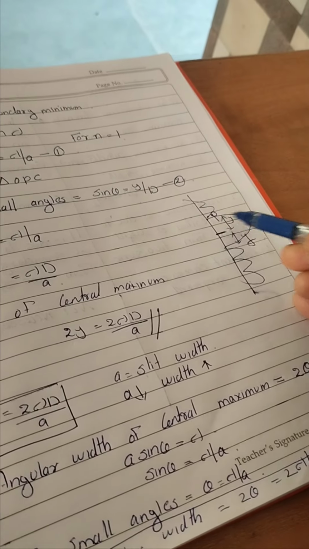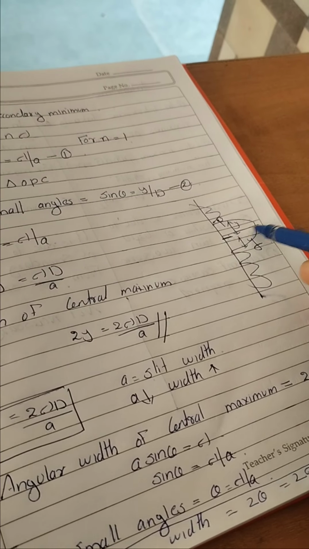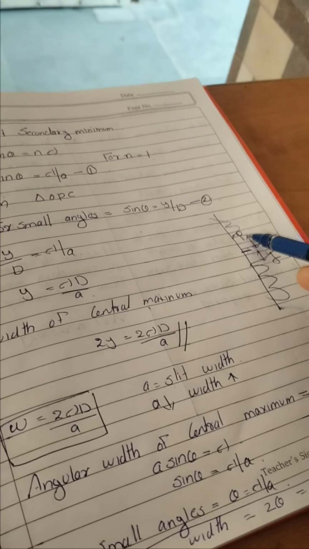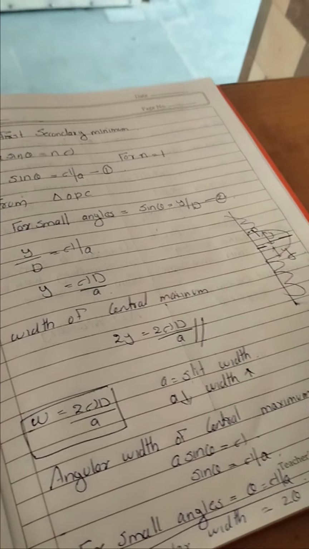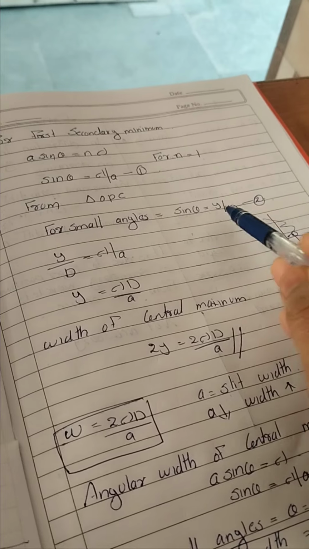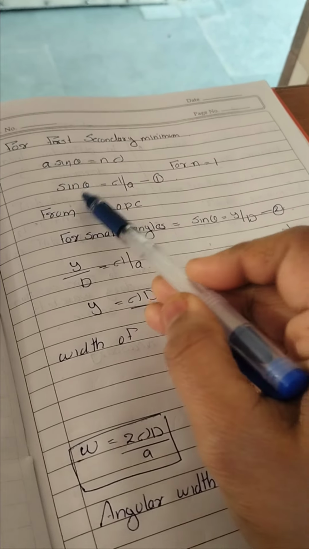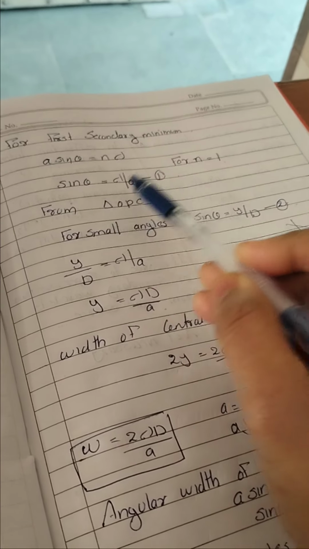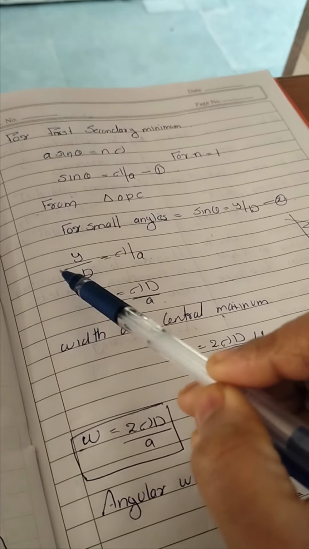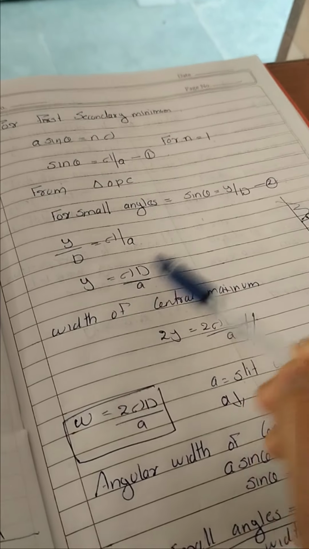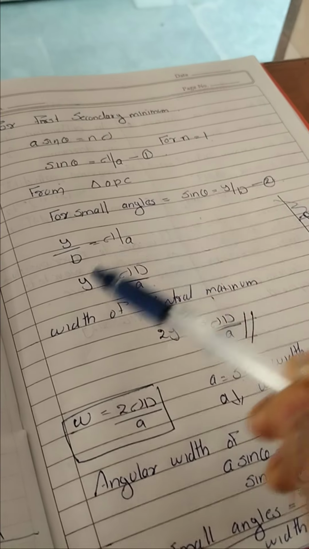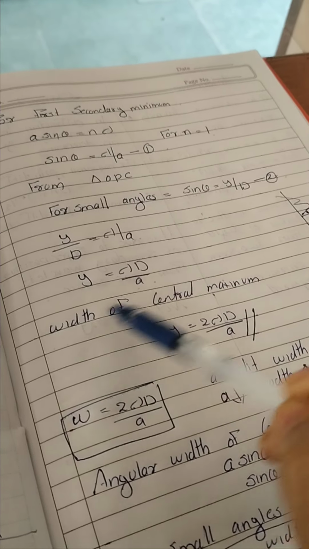You can see here, half of the width of the central maxima is called y. What is d? Total distance. So sine theta equal to y by d, and in this case sine theta equal to lambda by a. So I can replace these two: y by d equal to lambda by a. So what is y? Lambda d by a, the half width of the central maxima.